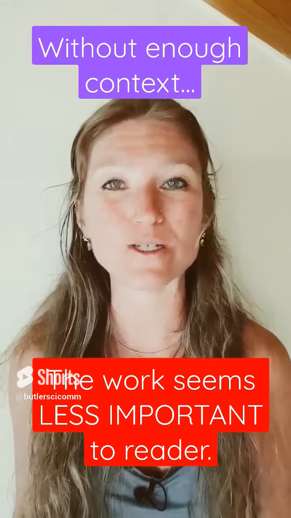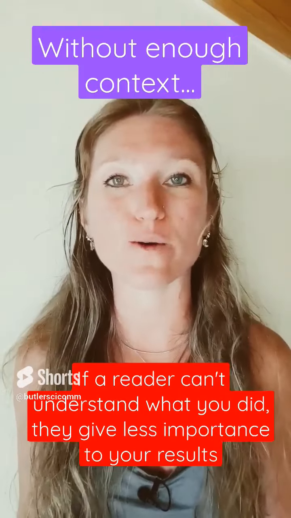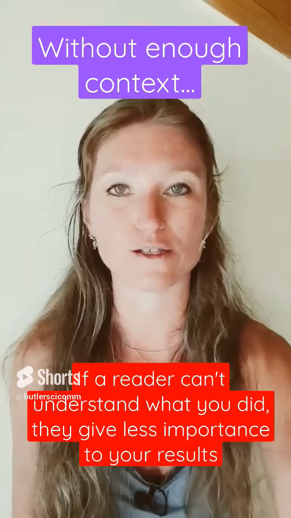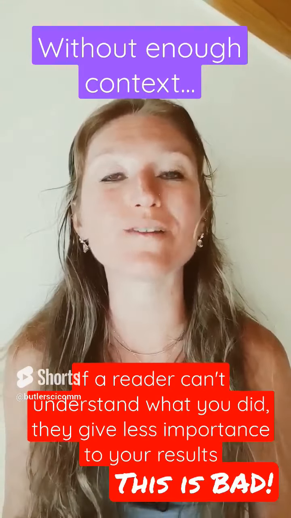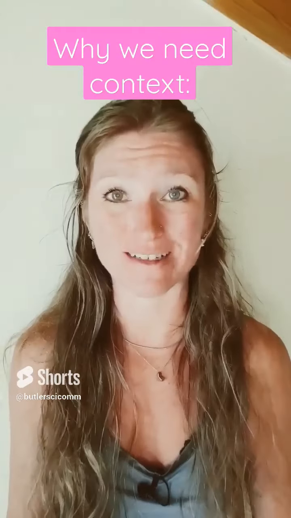Because if the reader can't understand what you did, they are not going to give as much importance to your results. So what we want to do instead is make sure that our research papers have this context.